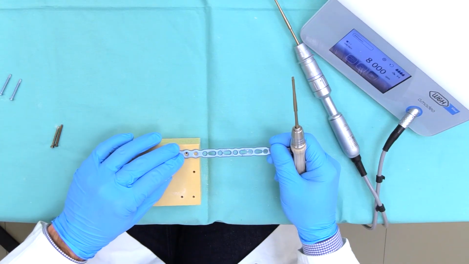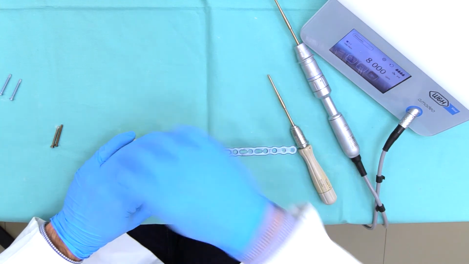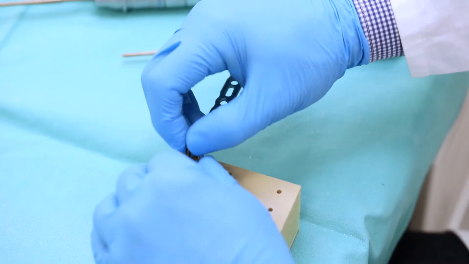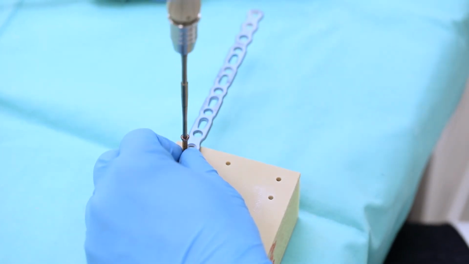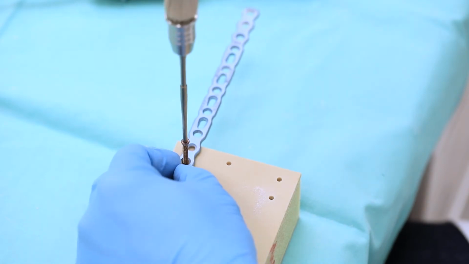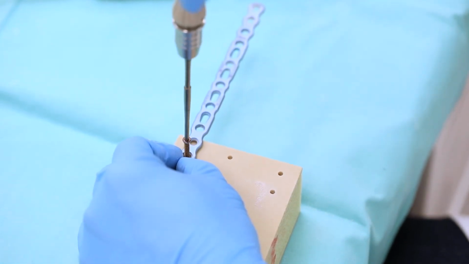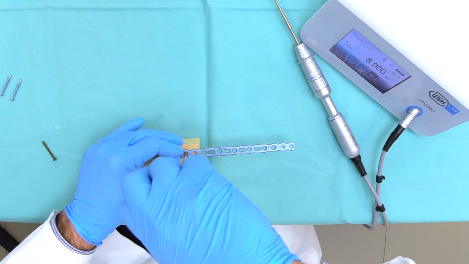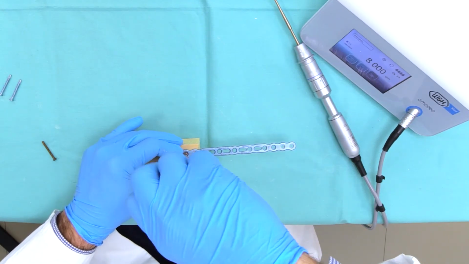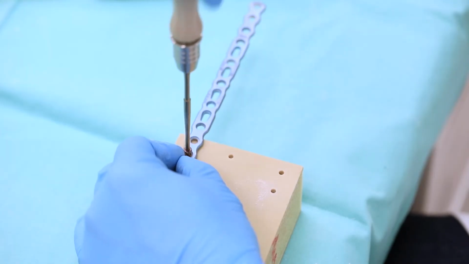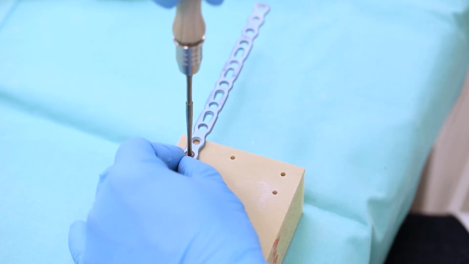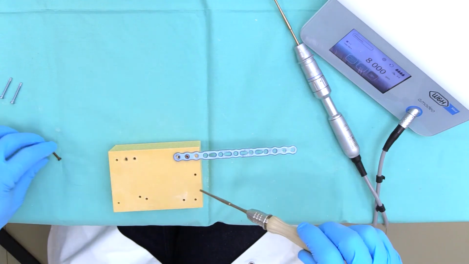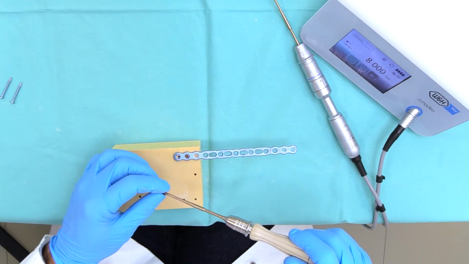We now use angular stable screws. The plate is also attached to the bone, but is not compressed to the bone. It acts as an internal fixator.